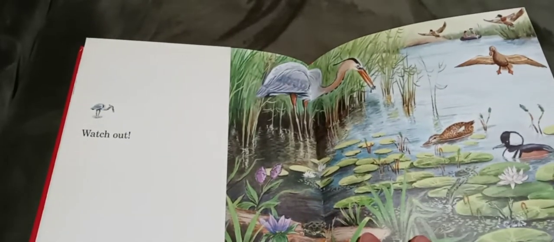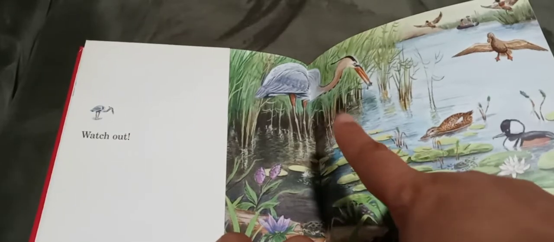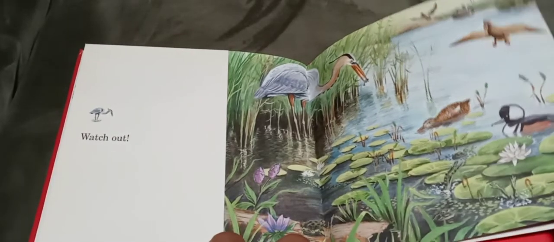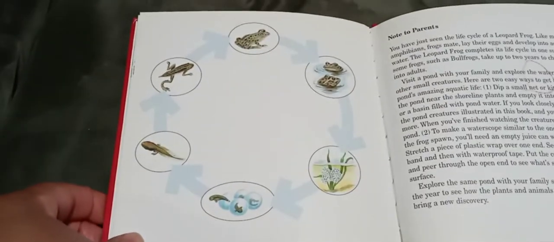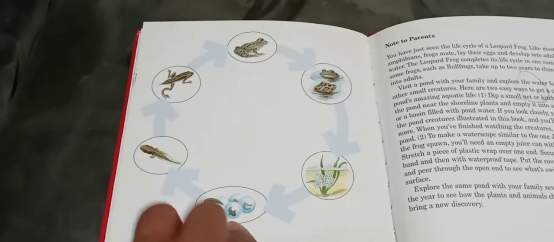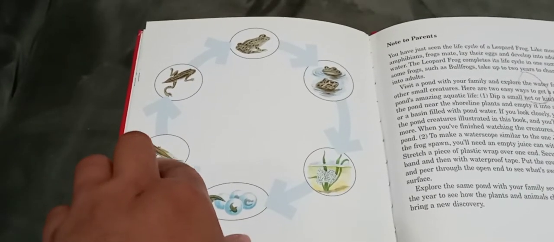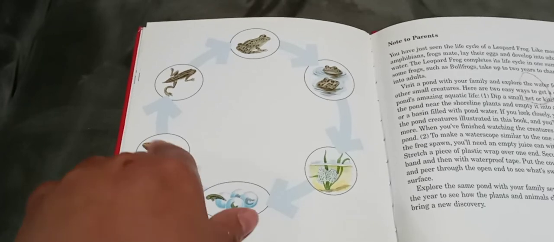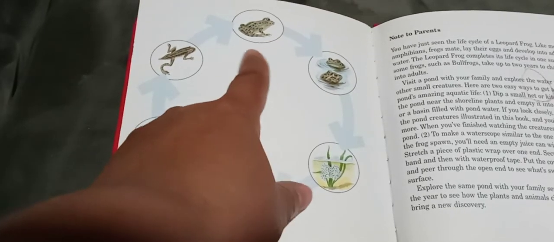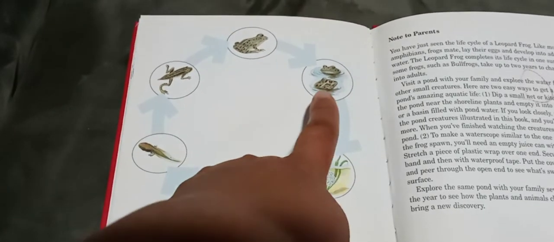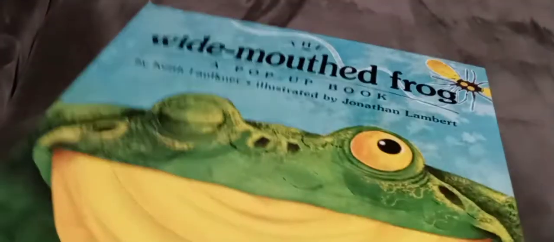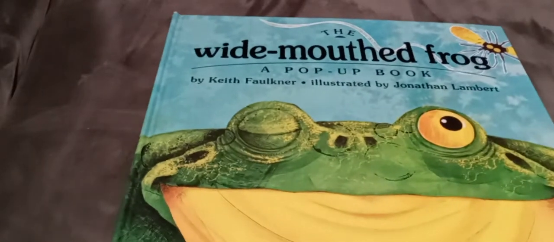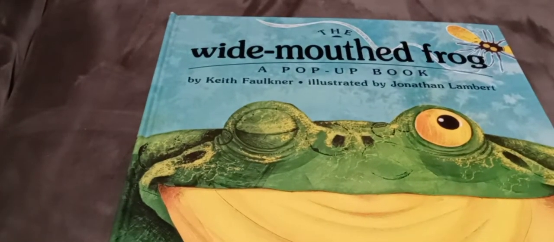Watch out! Who is coming? Who is eating the frogs? The end. So here's the life cycle. First the eggs, then the tadpole, then the tadpole grows a little tail, then the tail starts disappearing, then he becomes an adult, then another frog comes and they lay more eggs. That was really nice. I hope that you are learning a lot because I am too.